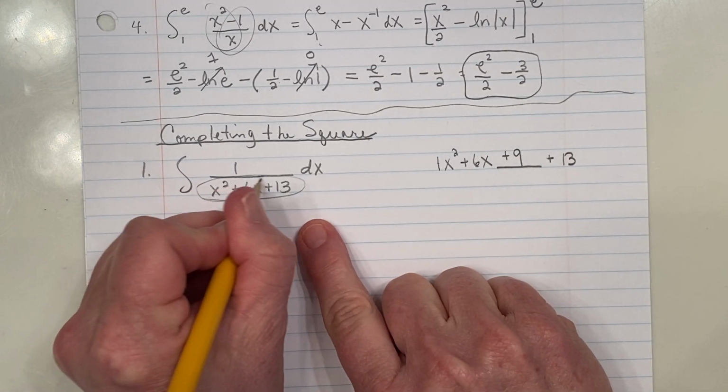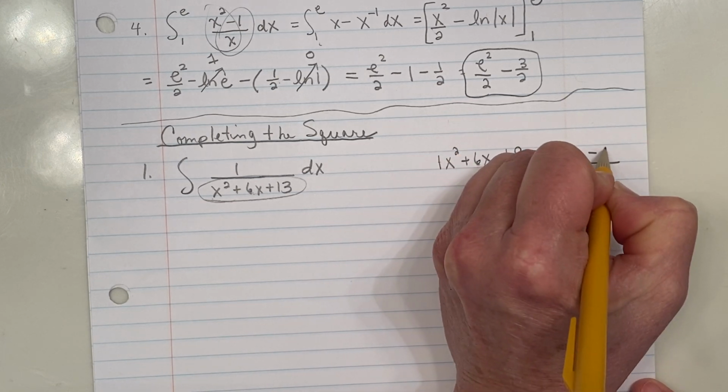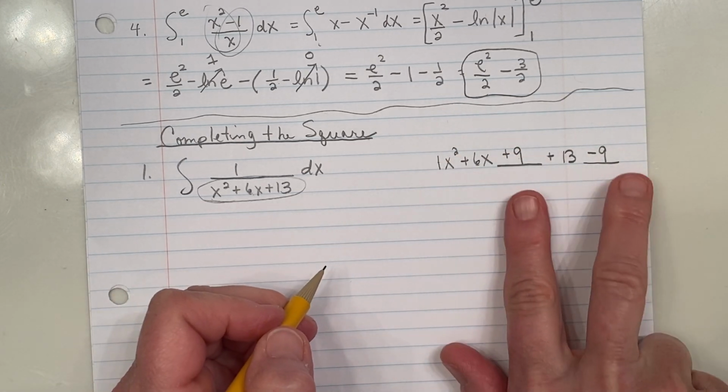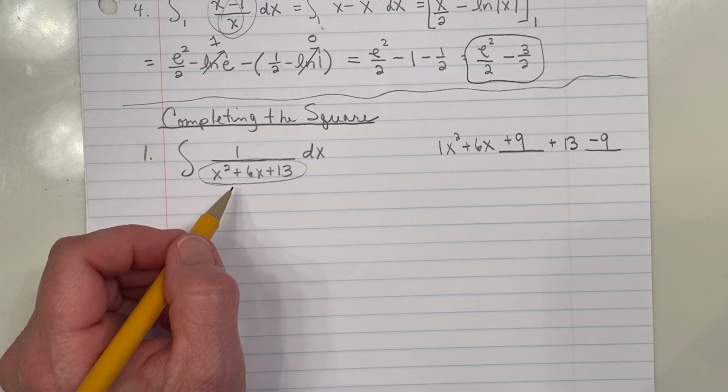But I don't want to change the value of this denominator, so if I'm going to add a 9 here, I've got to come over here and subtract a 9. If you cancel these 2 9s here, you're back to what you had, and that's where we want to be. We want to have equality.